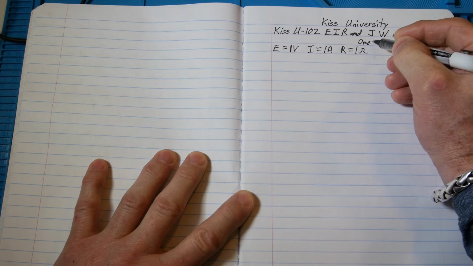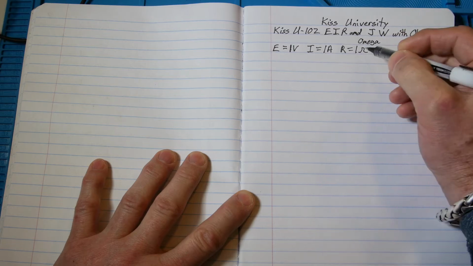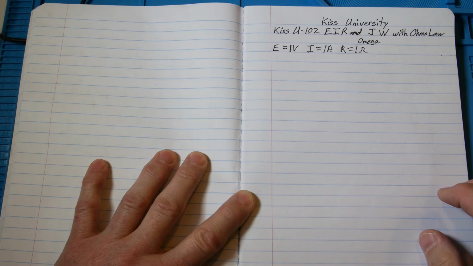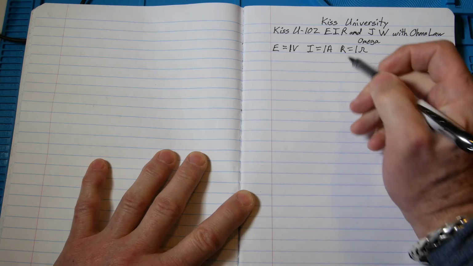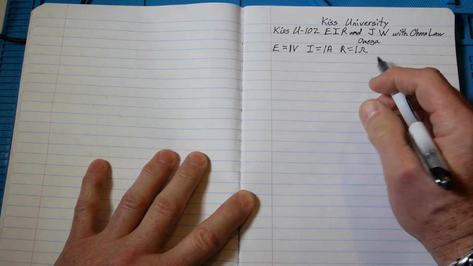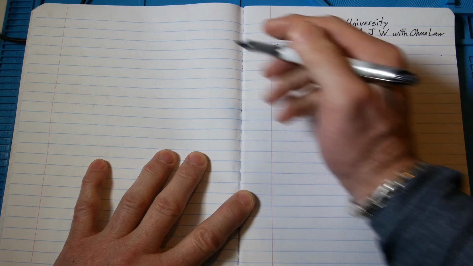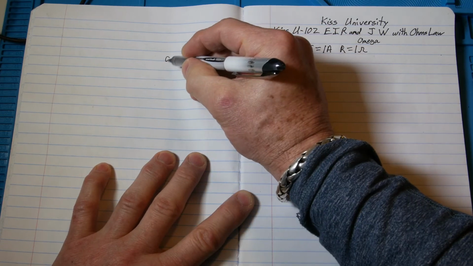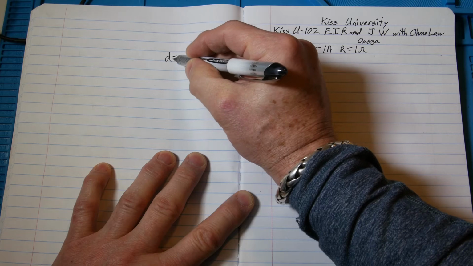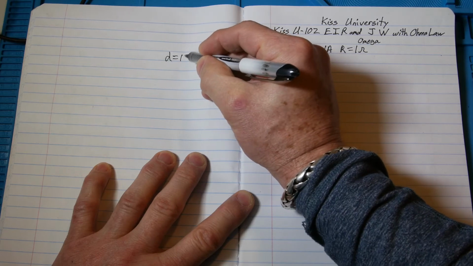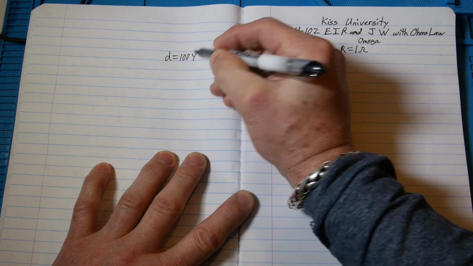You can look that up, and it's just a Greek symbol to show ohms. So these are the units. It's kind of like when you say distance. You might say the distance for a football field is 100 yards, right?